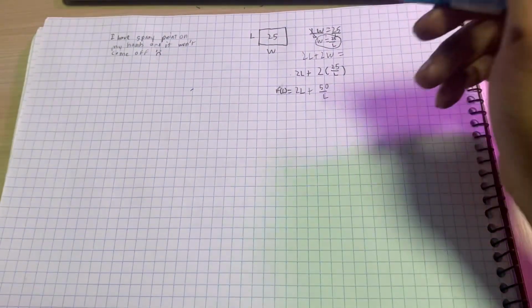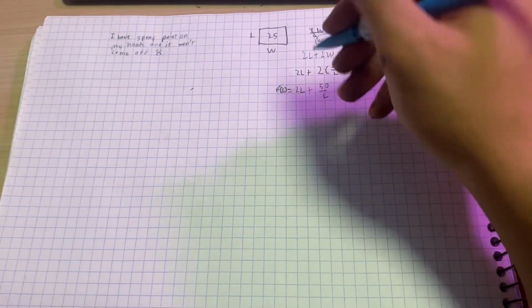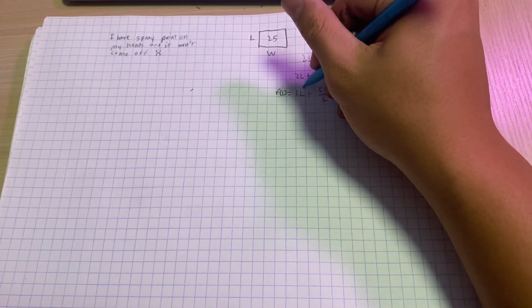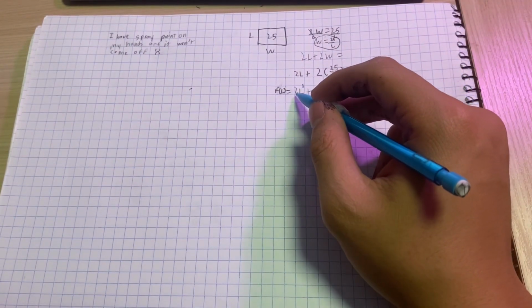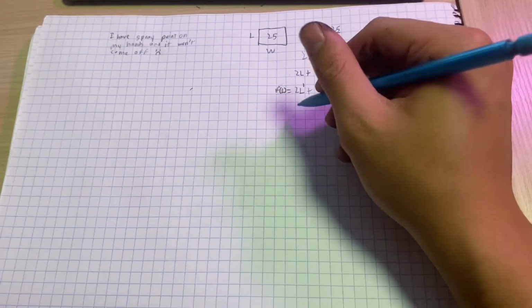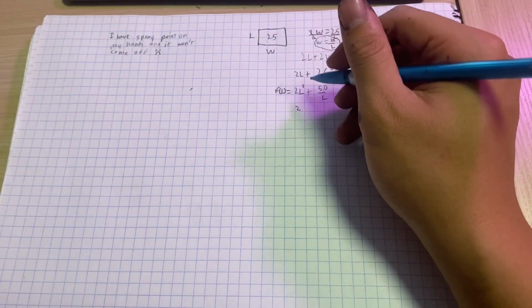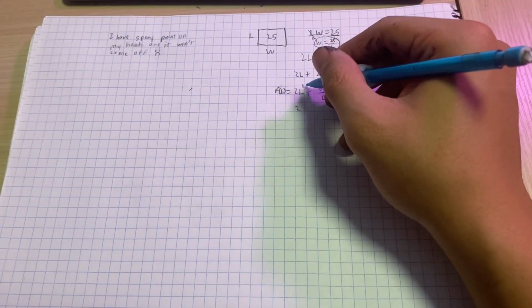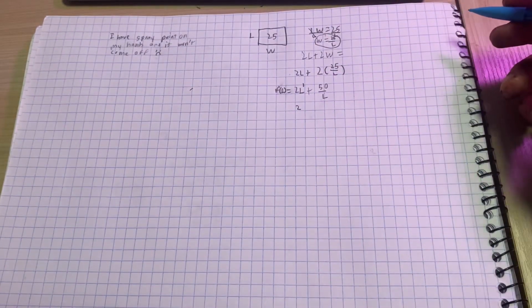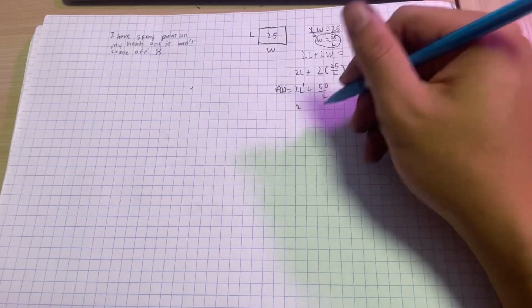So let's take the derivative of this. As we know, the exponent of 2L is always an invisible 1. Power rule, we would bring this 1 to multiply into the coefficient. 1 times 2 is just 2. And then subtract 1 from the exponent, as the power rule states. 1 minus 1 is 0. Anything to the power of 0 is just 1. So what we have is just 2.